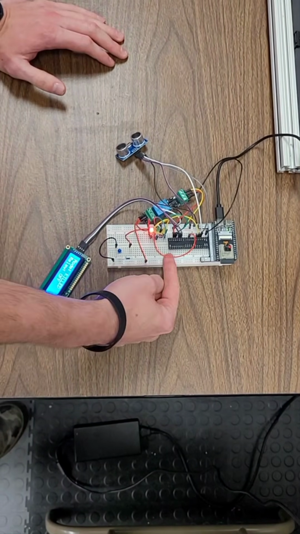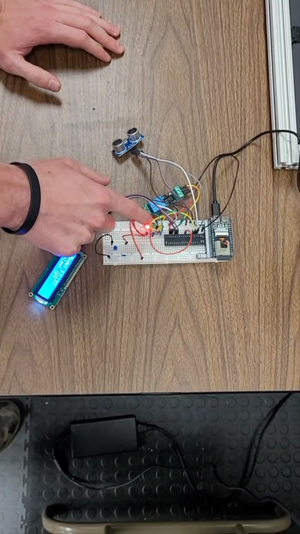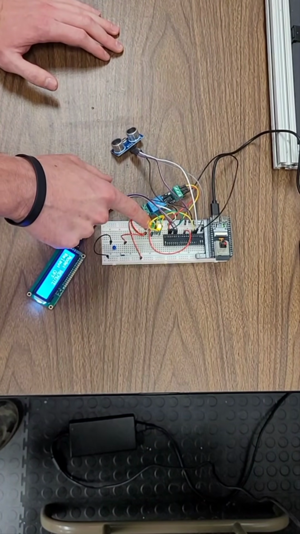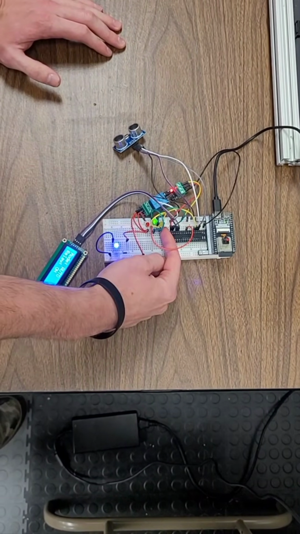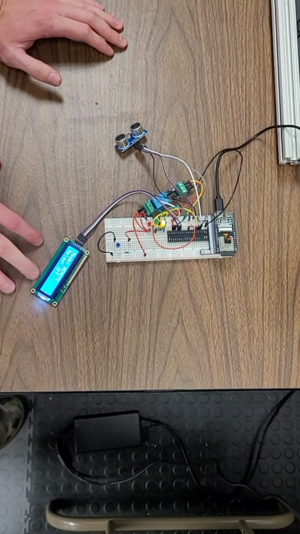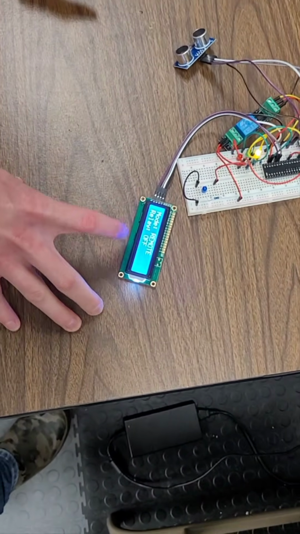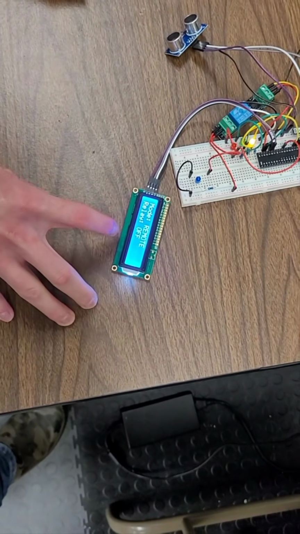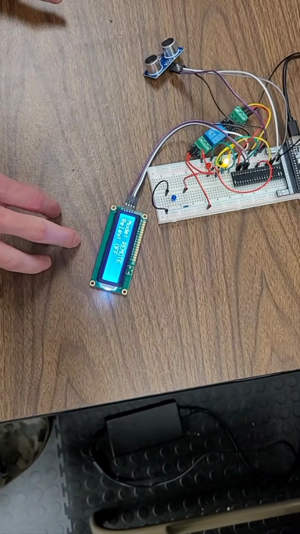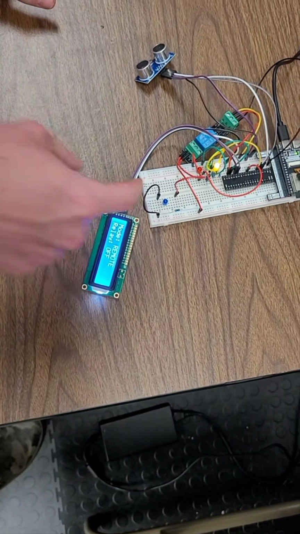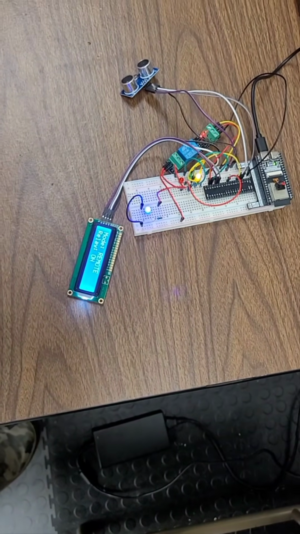We have 3 LEDs here on the board. Red indicates killed, green indicates autonomous mode, and the yellow indicates the remote mode, as well as we have our LCD displaying the mode and if the relay is off, which would be open. We have a normally open relay, and then on would be closed, sending power to the blue LED.